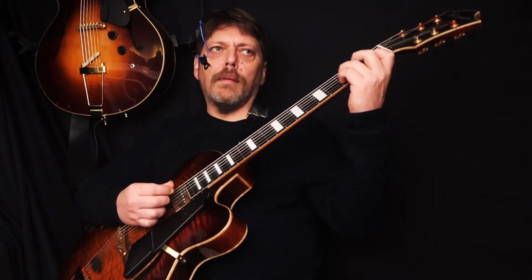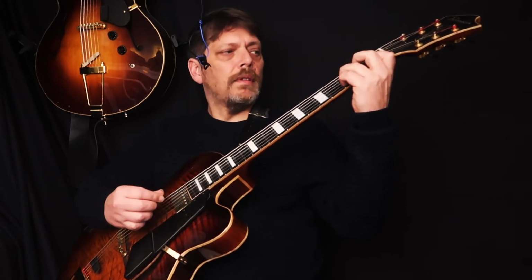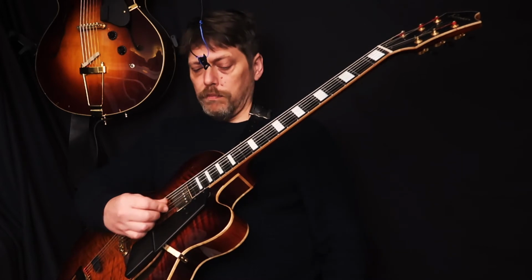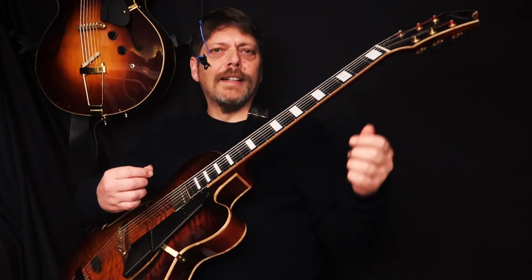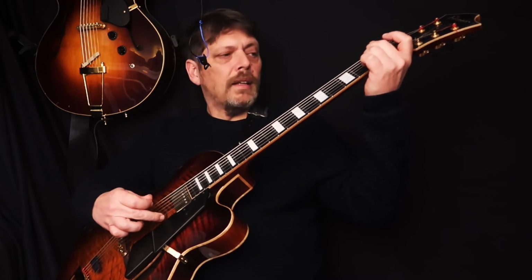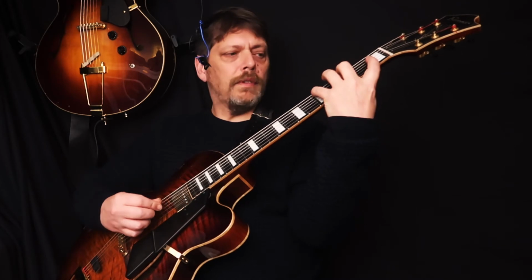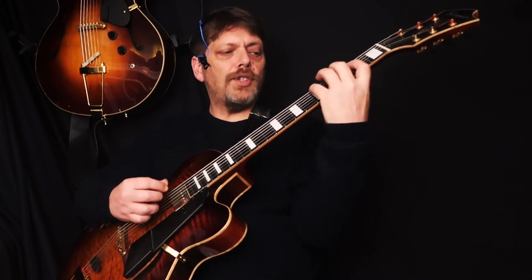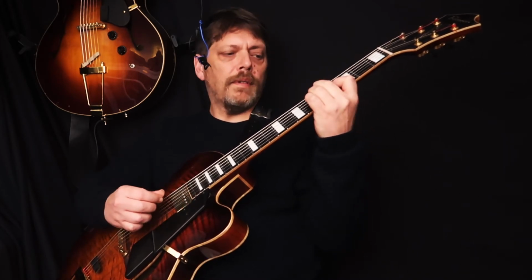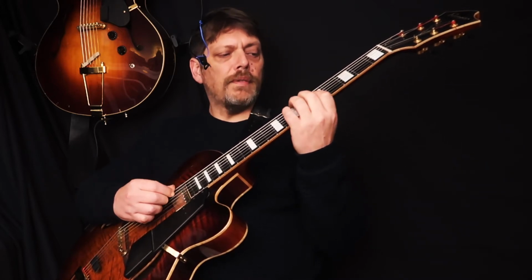D minor, D diminished, first inversion. G, root. Nice easy one that. And then C minor, first inversion. Okay, next group. D diminished, root. G, second inversion. C, first inversion, minor.